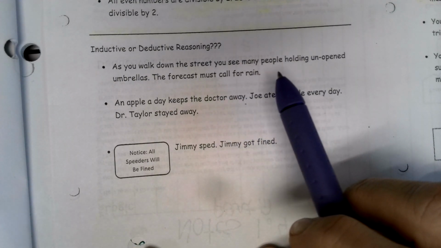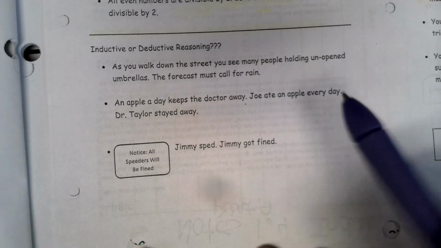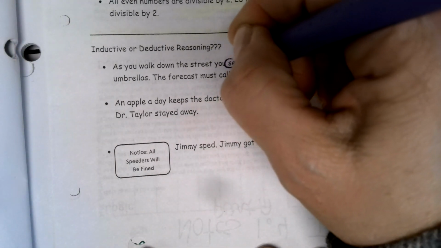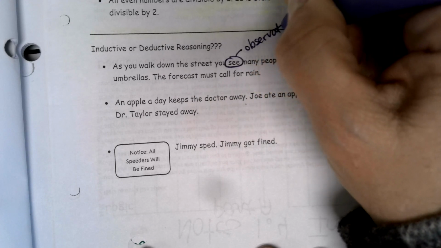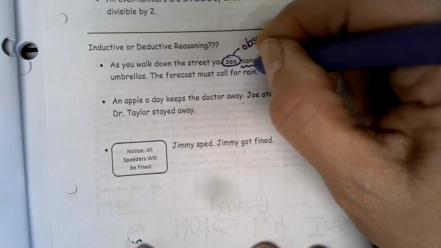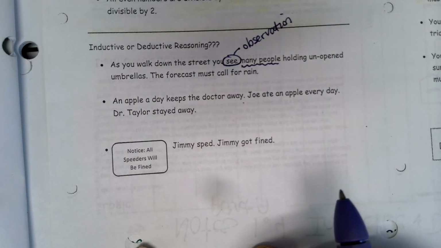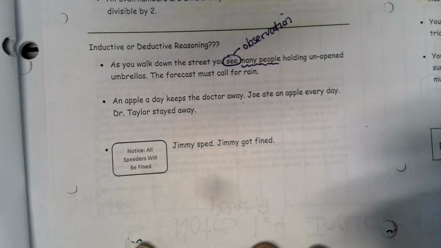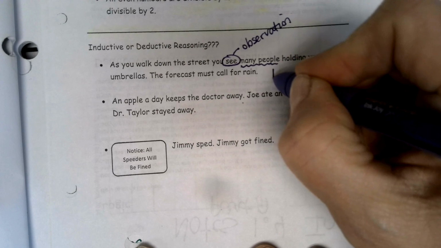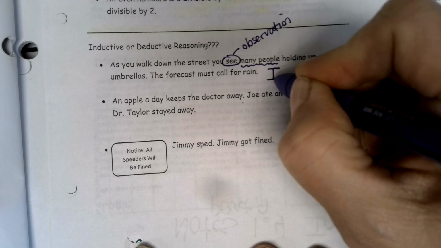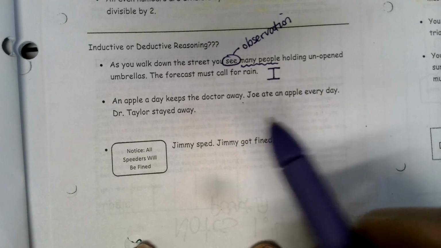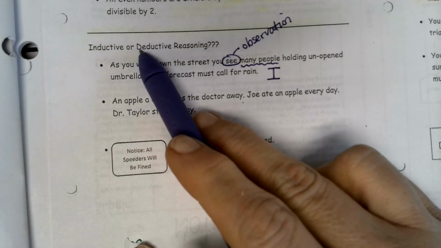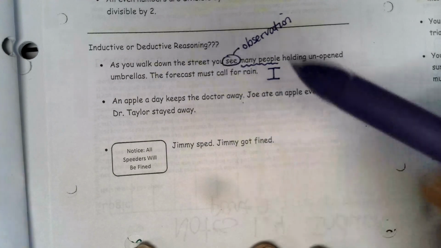Okay, as you walk down the street, you see many people holding unopened umbrellas. The forecast must call for rain. So first of all, that's an observation. And you've seen it many times. It's happening over and over again. So this would be inductive reasoning. I will allow you to put an I or a D, as long as you know I stands for inductive, D stands for deductive. You got to know which is which.